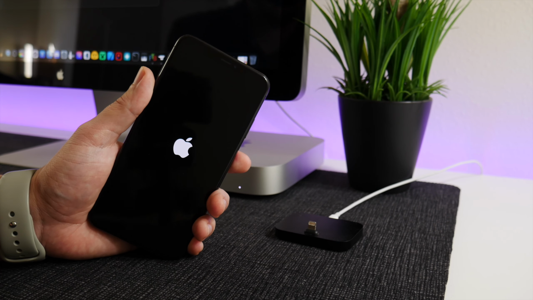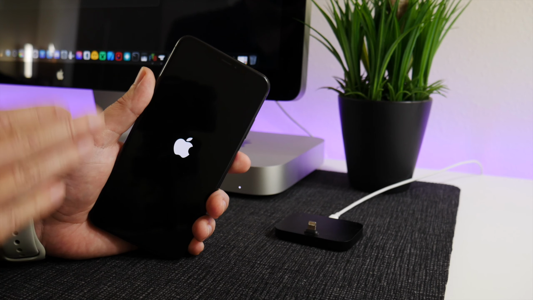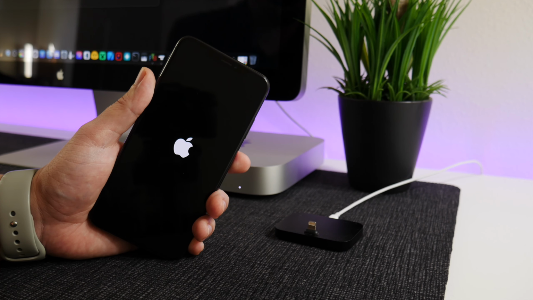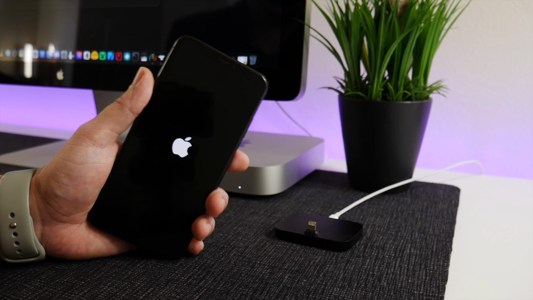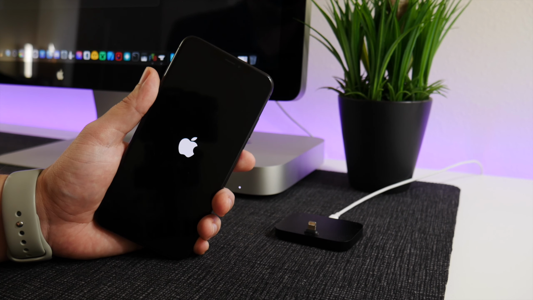Now, unfortunately, since we are restoring it, if you guys have not made any backups to your iPhone and you don't have anything saved to iCloud, you basically will lose everything on your iPhone. Now, luckily, I keep backups of everything, my photos, messages, Safari, mail, everything in iCloud, so I'm not too worried about this. But just take note, if you don't have backups and you don't use iCloud, you're about to lose everything on your iPhone, unfortunately.